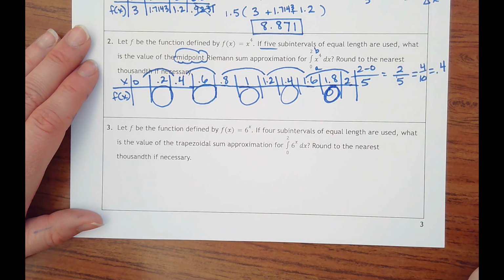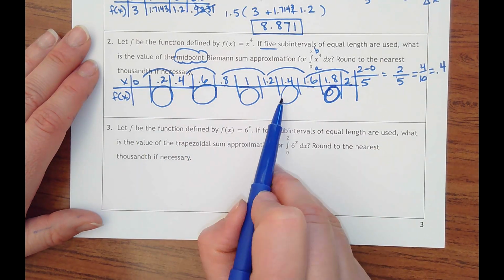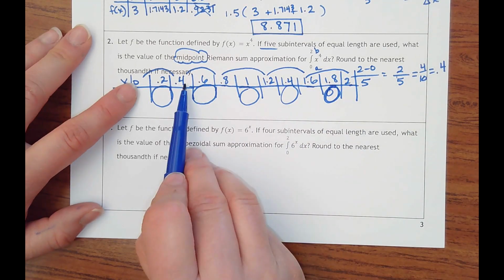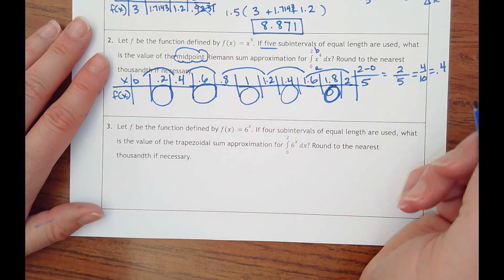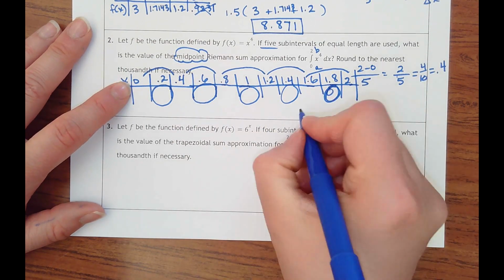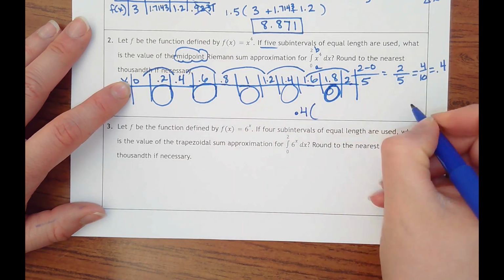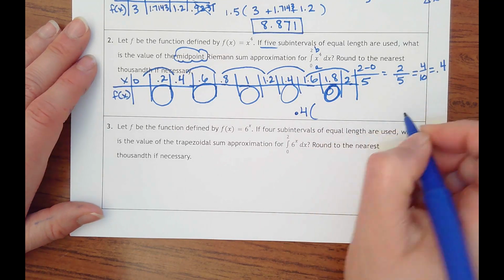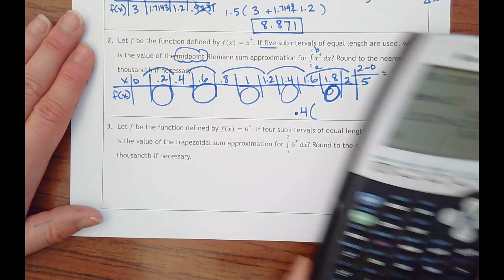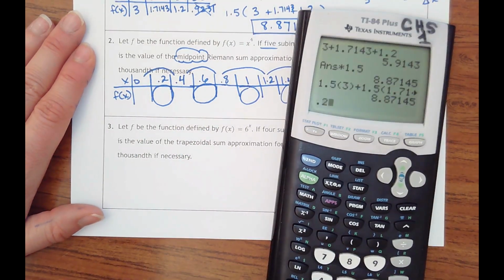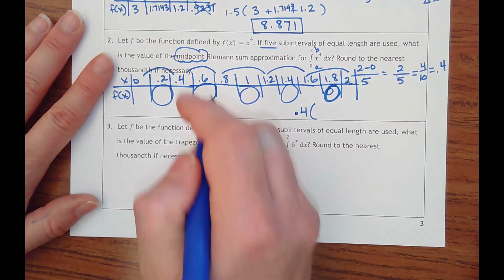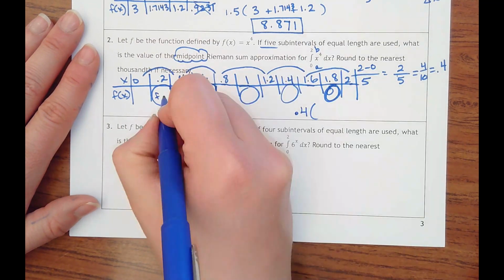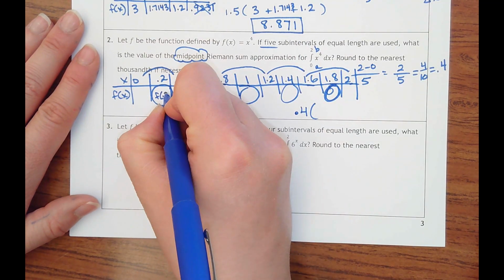Okay, so that's 1, 2, 3, 4, 5. You wouldn't really even need this. You would just need the midpoint values, because to find your area, you know that every width is 0.4. All you need to know is what are all 5 of these heights. So then you're simply plugging in 0.2 to the 4th. I'll just say f of 0.2, sorry.